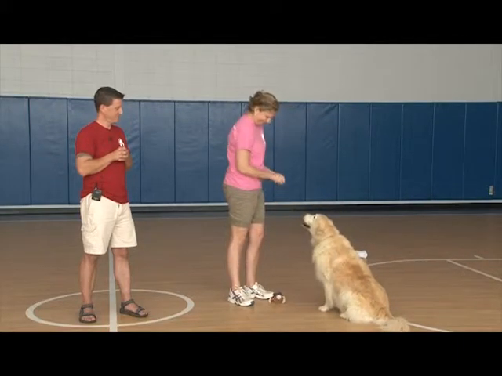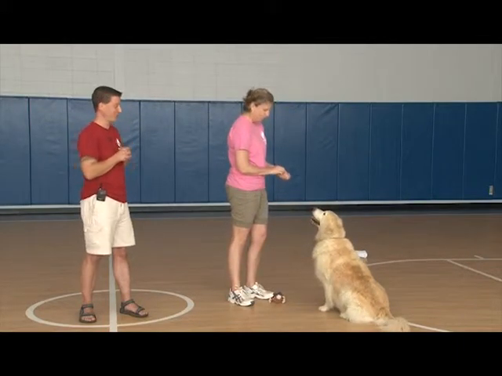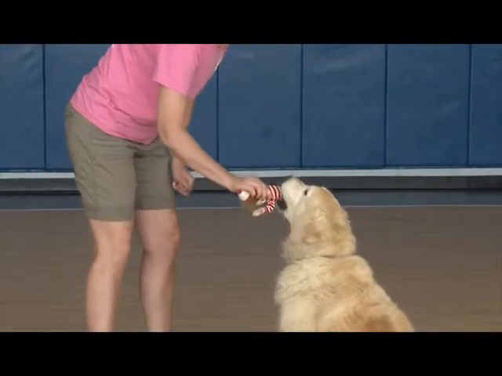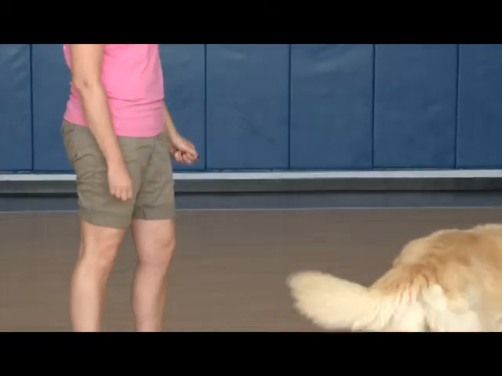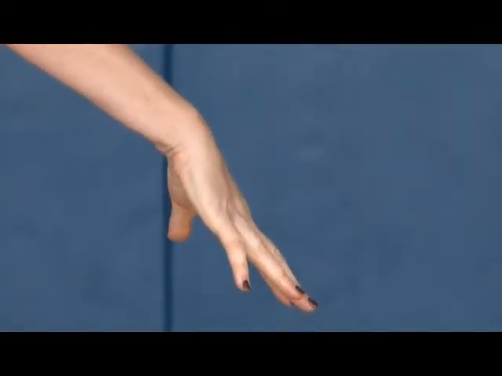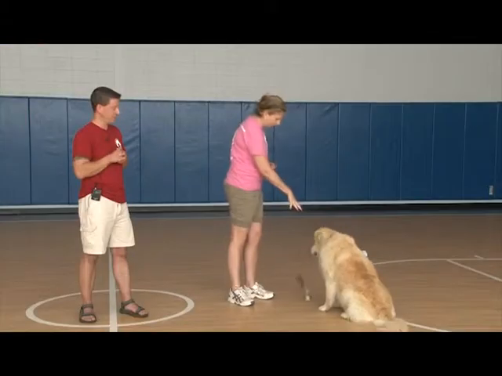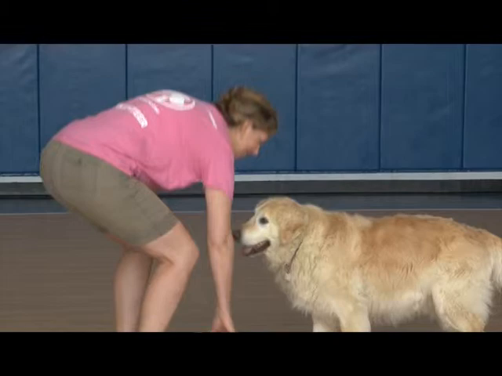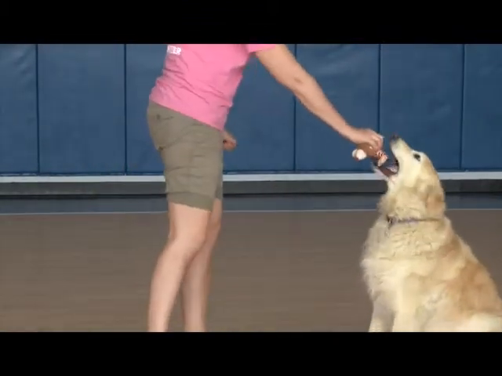Drop it. Molly's just a bit too good at this, but again, watch Mindy's hand signals when she does this. Drop it is when the dog has the object. She starts with a bit of a fist, and then she points her fingers to the ground in a motion saying, drop it. And at the moment the dog releases the object, they should get the reward.